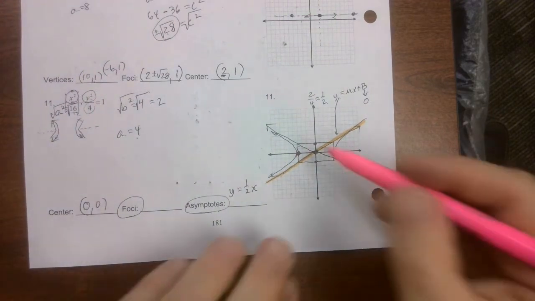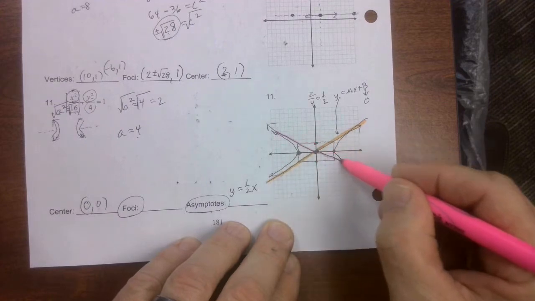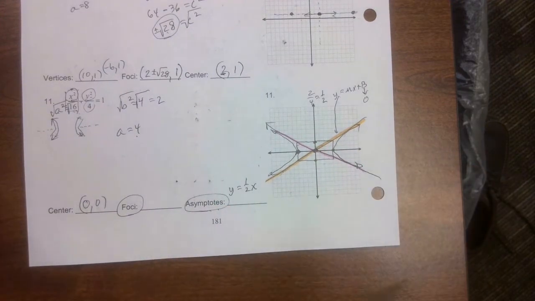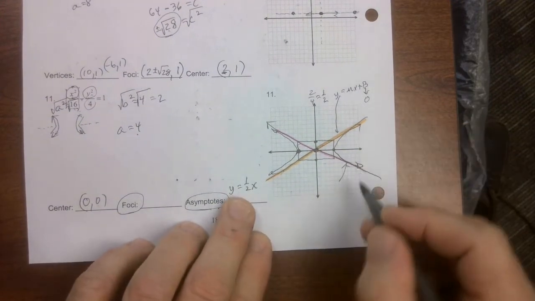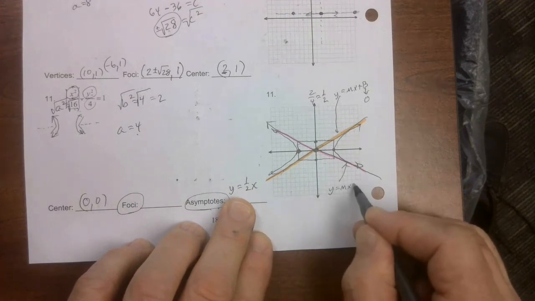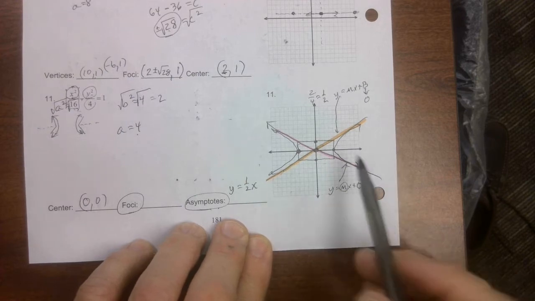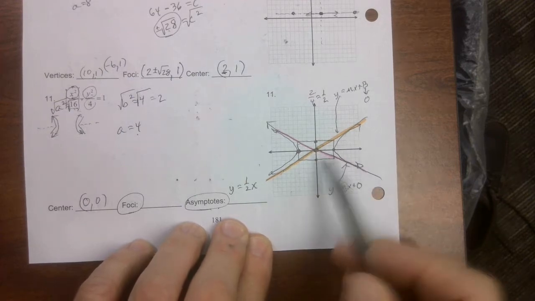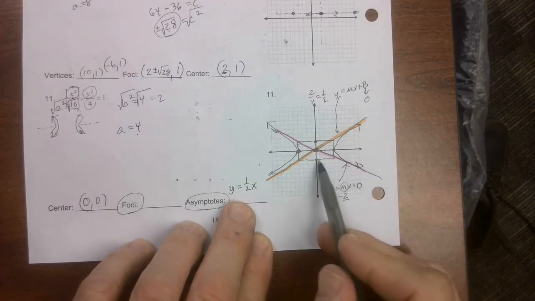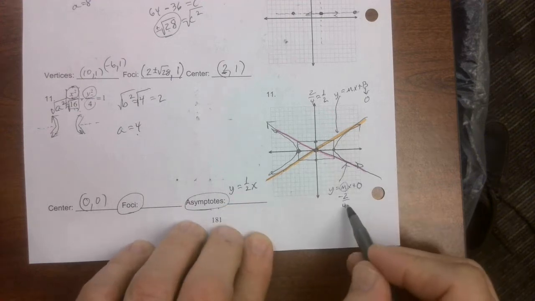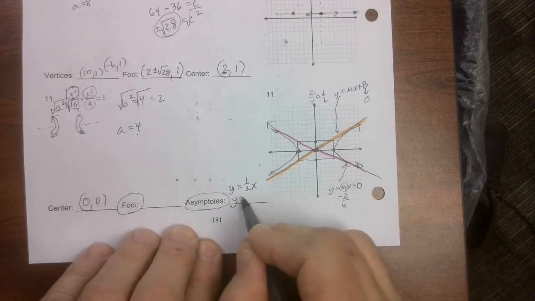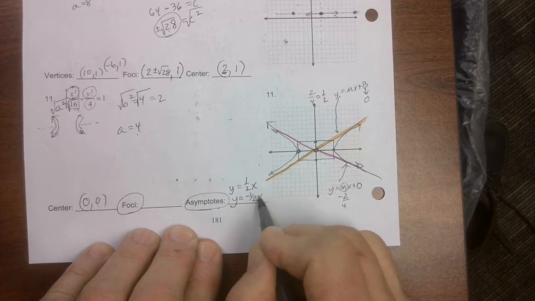Now for the pink one, you can see that the y-intercept is the same. It's still 0. So y equals mx plus b, we know it's 0. So we really just have to find the slope. So from here, I'd go down 2, and then I'd go right 4, which reduces to -1/2. So the other one would be y equals -1/2 x.